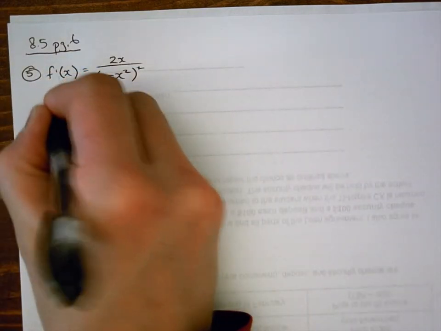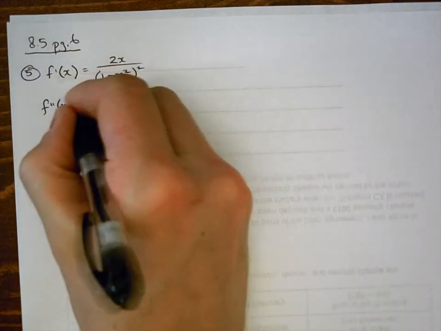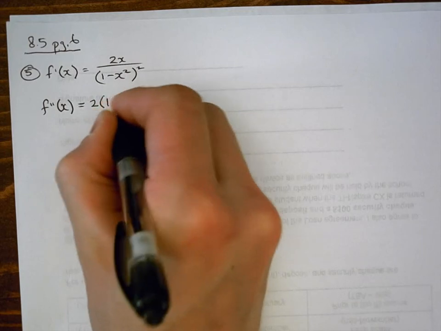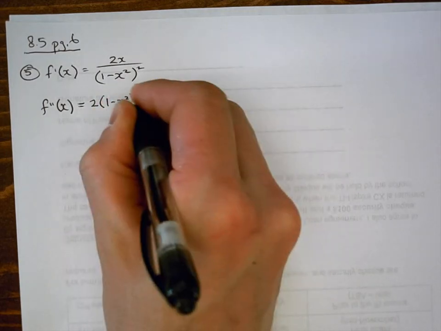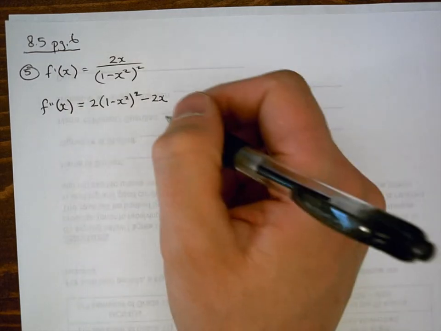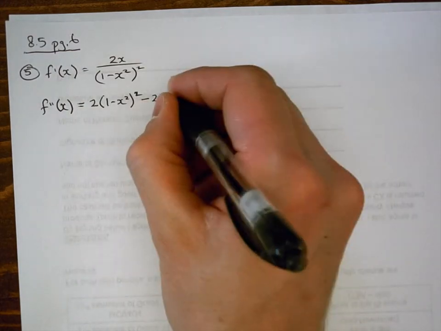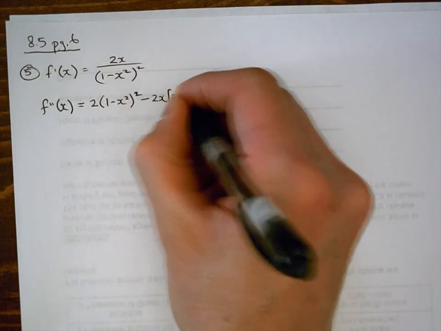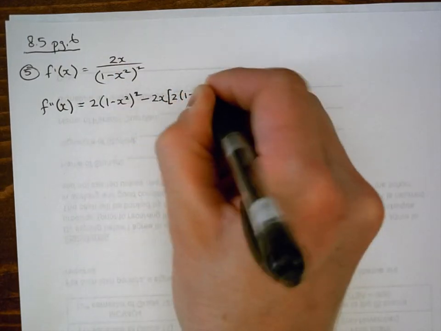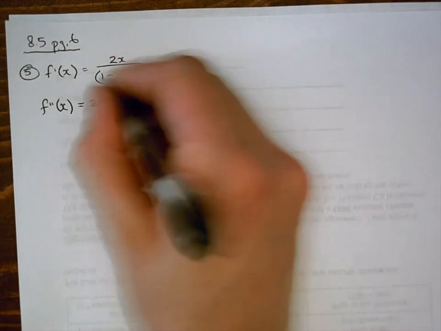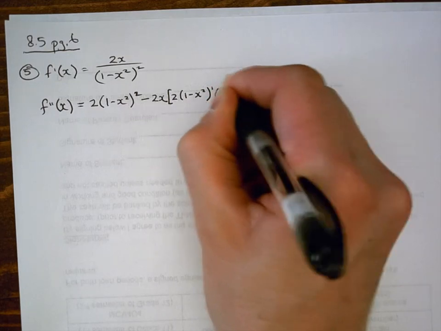Man, the nightmare begins. So we have the derivative of the numerator, which is 2, times the denominator, (1 minus x squared) all squared, minus the numerator times the derivative of the denominator. We know this is going to be bad, so let me put a square bracket. So something to the power of 2, well, that's going to be 2 times that something to the power of 1. And now the derivative of the something. So what's the derivative of the inside? That's a chain rule issue. That's negative 2x.